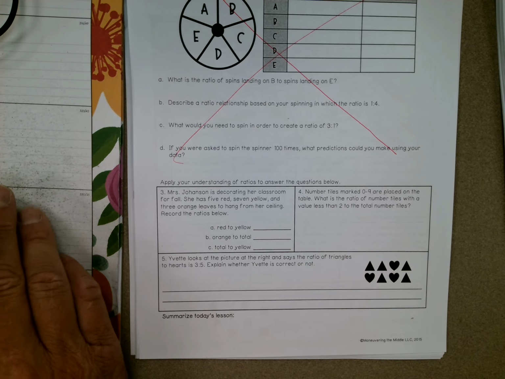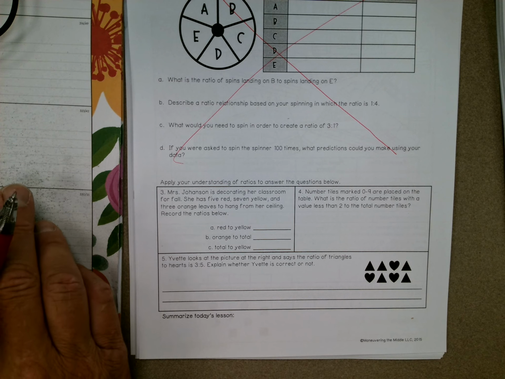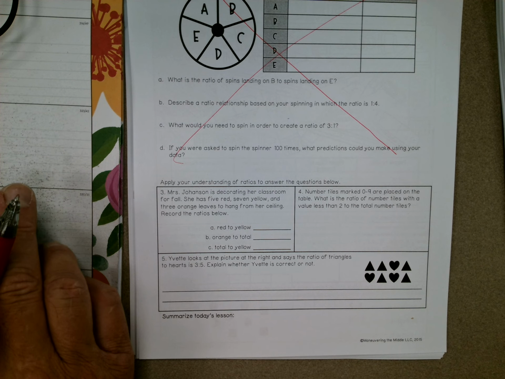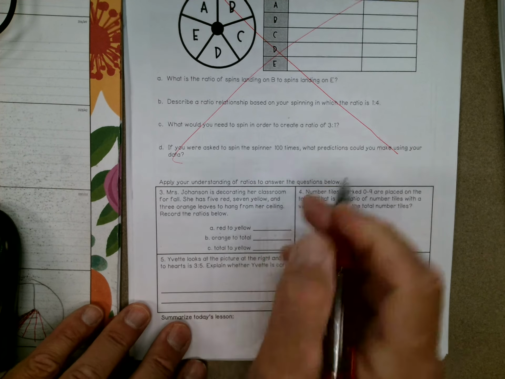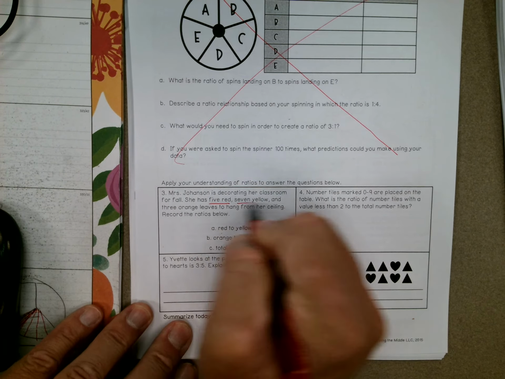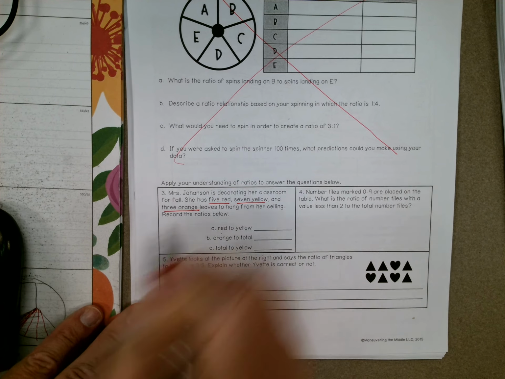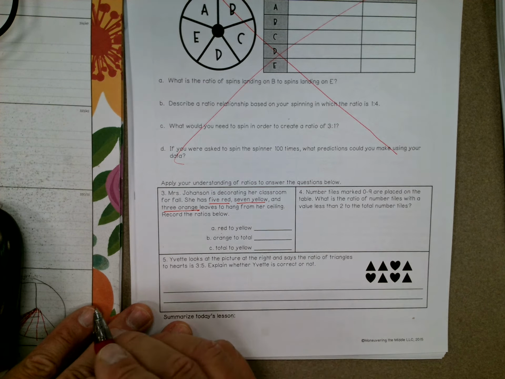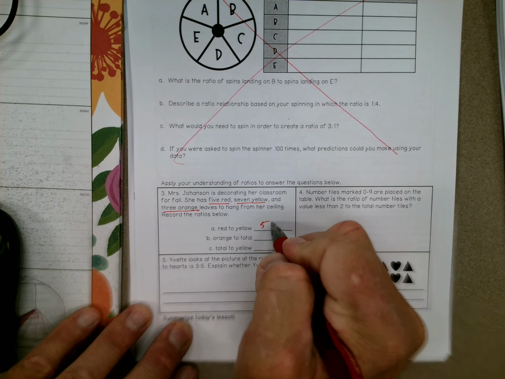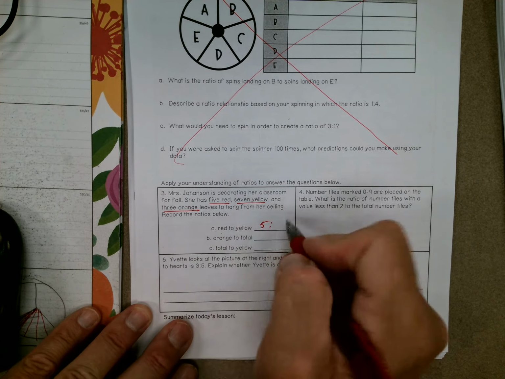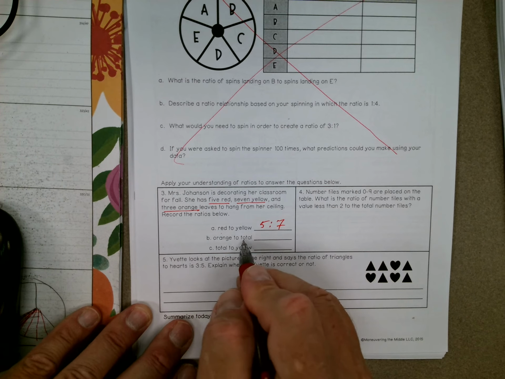Mrs. Johansson is decorating her classroom for fall. She had 5 red, 7 yellow, and 3 orange leaves to hang from her ceiling. Record the ratios below. Well, what is the red to yellow? She has 5 red, 7 yellow, 3 orange. So what we're going to do is underline that important information and highlight it. Red would be 5 to what? 7 yellow.